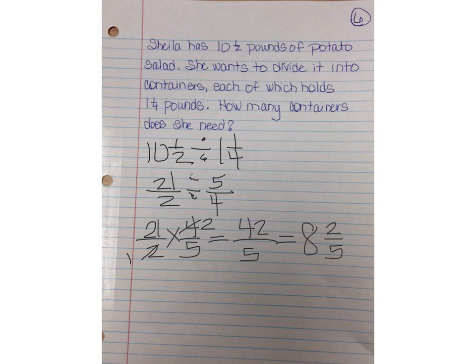So she needs 8 2/5 containers. Well, guess what? Do they sell 2/5 of a container? No. So how many containers would she need? She would need 9. Needs 9. Hopefully I can write containers on these with my stylus. Not bad. I'm getting better.